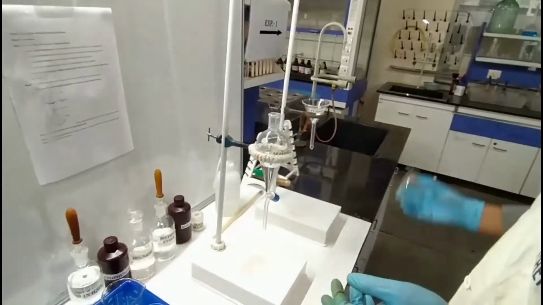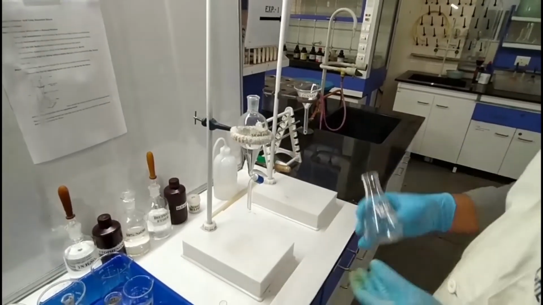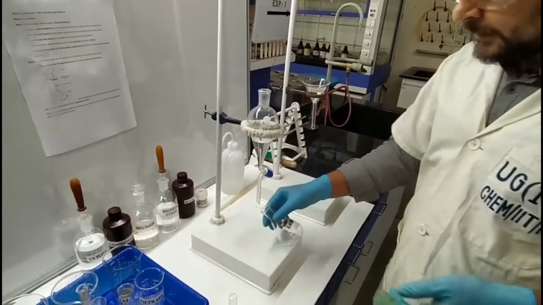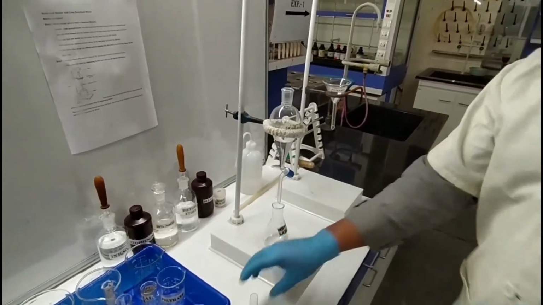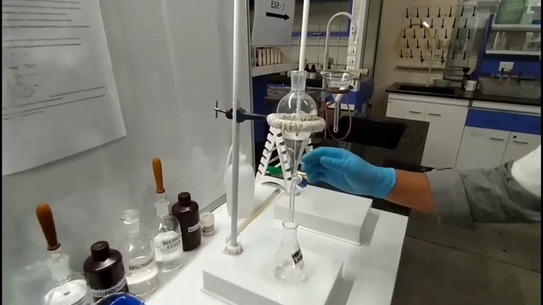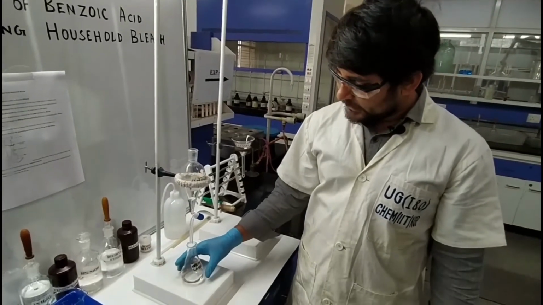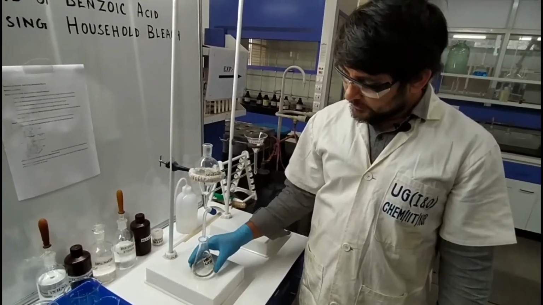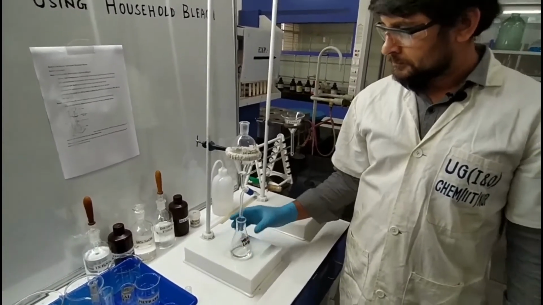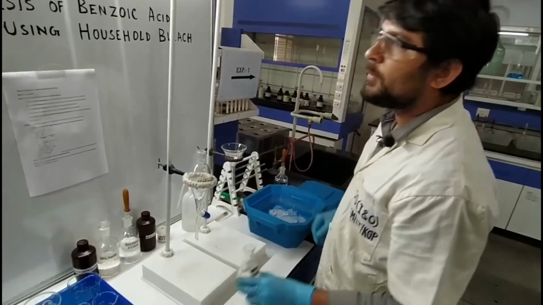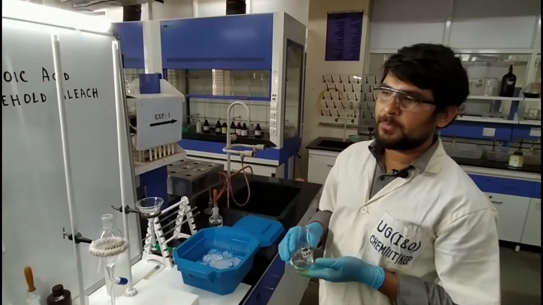Okay, this is the conical flask. I am going to transfer the aqueous layer into the conical flask. So all the aqueous layer, the lower layer, we have already transferred into the conical flask. Now, as I told, the sodium salt of benzoic acid is present inside the aqueous layer.